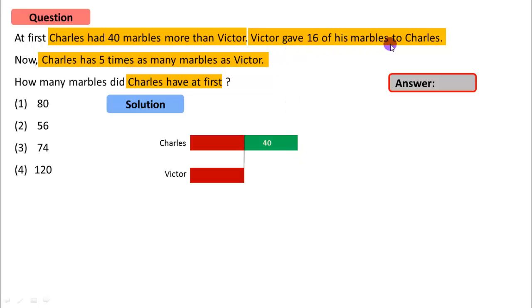Now Victor gave 16 of his marbles to Charles. So we take 16 marbles from Victor and we give them to Charles. Now Charles has another extra of 16 marbles. Since this part represents 16 marbles, this portion in Charles also represents 16 marbles. After this transfer, we know that Charles has 5 times as many marbles as Victor.